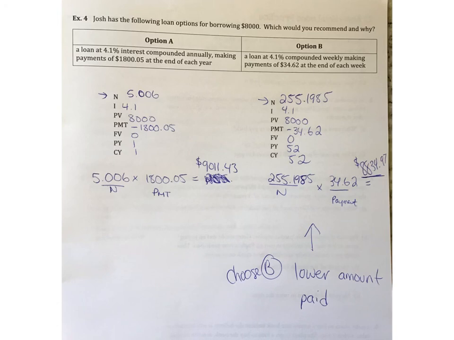For option B, I've got 255 approximate payments. Keep in mind those are weekly payments and they're much less, so it looks like I'm spending more, but the payments are more frequent, so that's why the number's so high. If you wanted to see how many years that would take you to pay off, you'd take the 255 and divide by the PY, which is 52. So my N times my payment of $34 gives me in the end a loan that costs me about $8,800. So looking at those two options, B would be the one that I would recommend because in the end you're paying the lower amount.